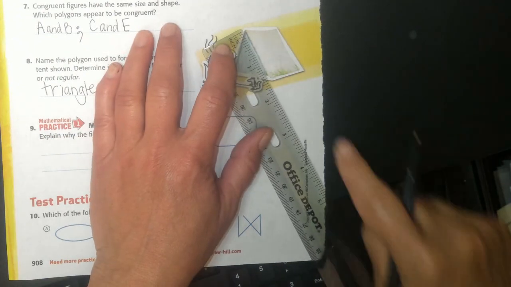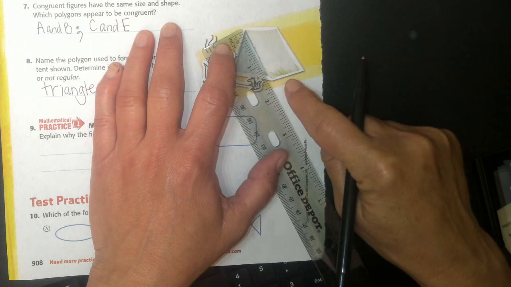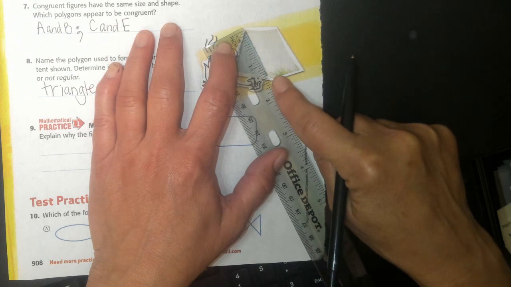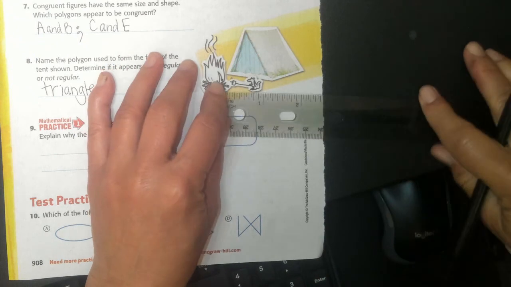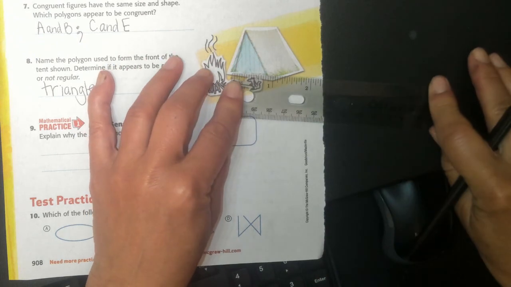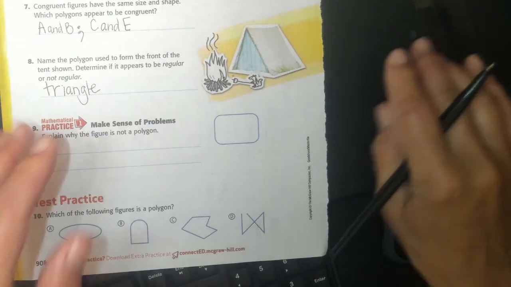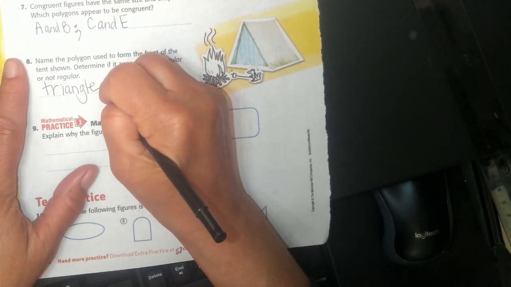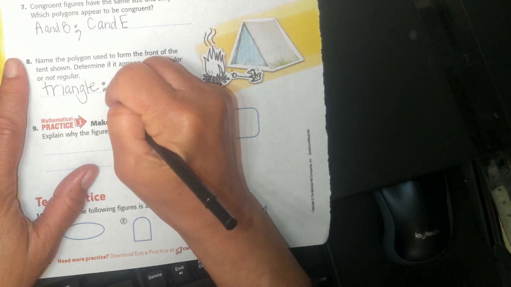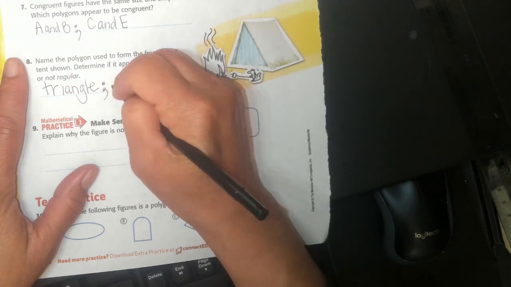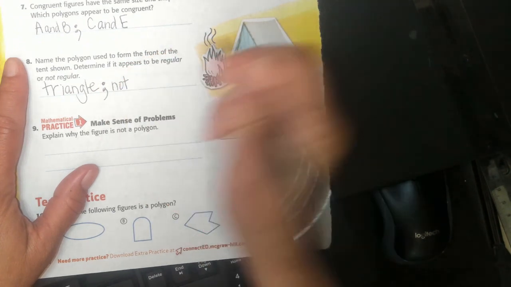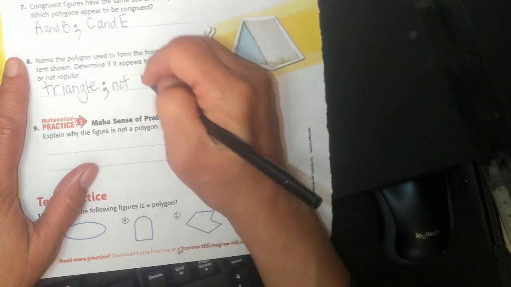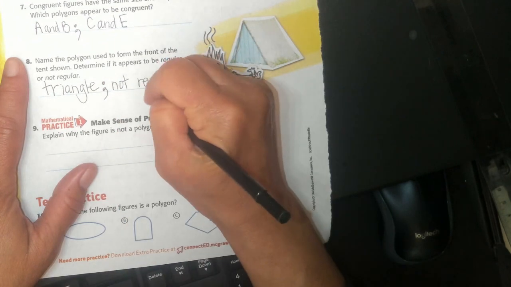All right, so I could see it looks like it's almost exactly 1.5 again. And I'm going to look over here. Oh, no, it's not even 1. So I don't need to measure the third side. These sides aren't equal. It's not going to be regular, right? All 3 sides have to be equal. So I'm going to put a semicolon to separate the first part from the second part, and I'm going to say they are not regular.